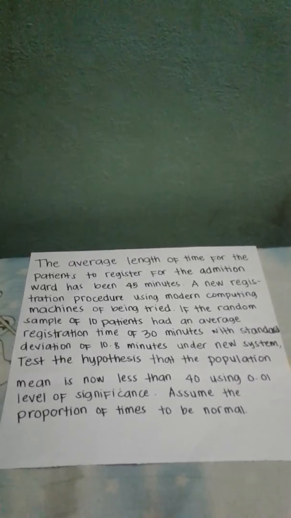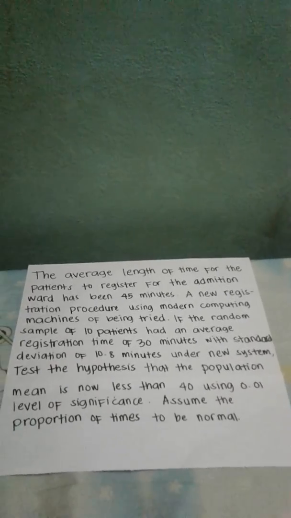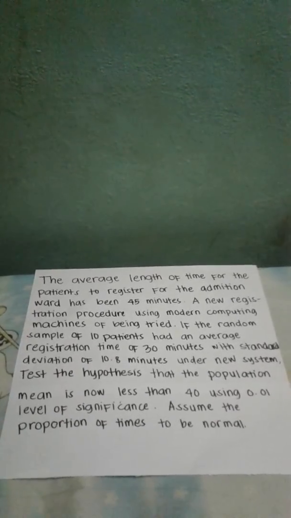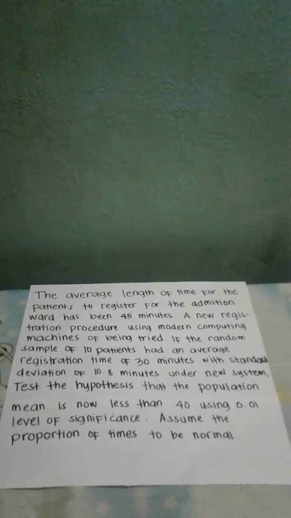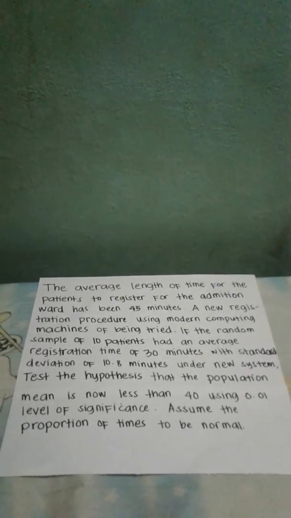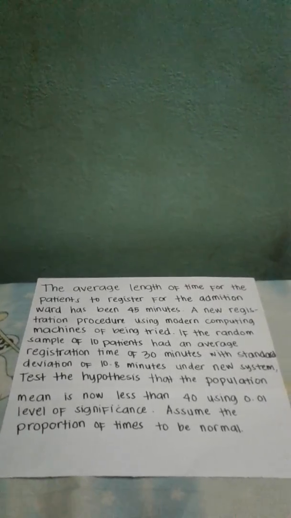The average length of time for a patient to register for the admission ward has been 45 minutes. A new registration procedure using modern computing machines is being tried. If a random sample of 10 patients has an average registration time of 30 minutes, with a standard deviation of 10.8 minutes under the new system, test the hypothesis that the population mean is now less than 40 using the 0.01 level of significance. Assume the population of times to be normal.